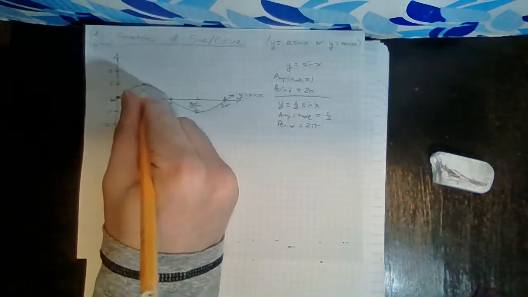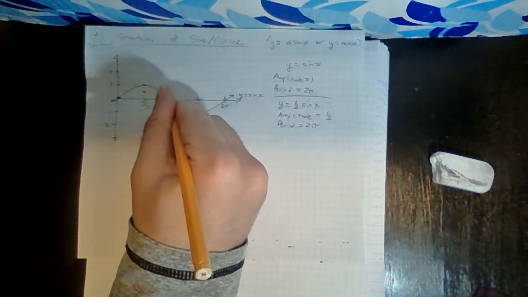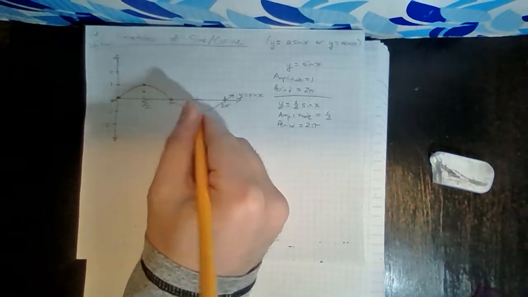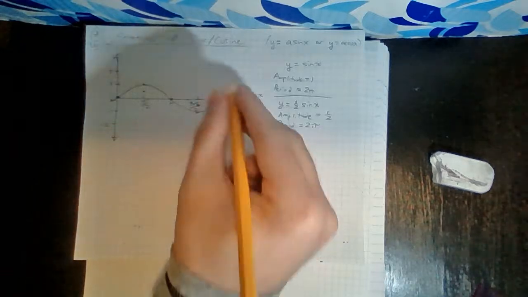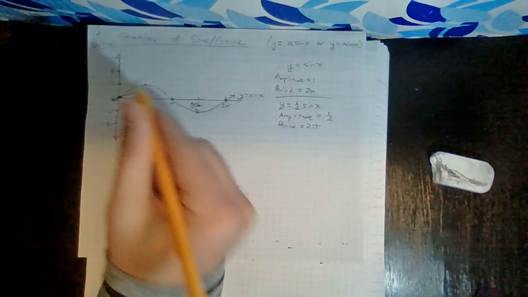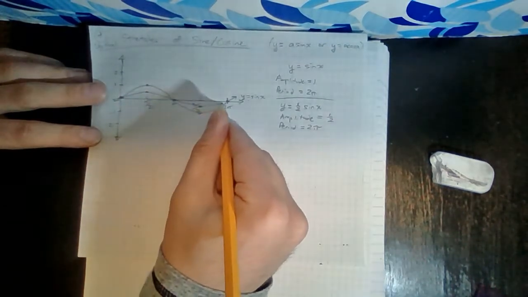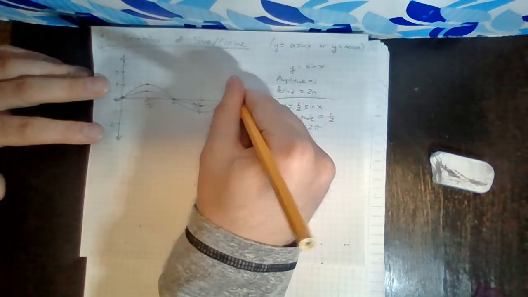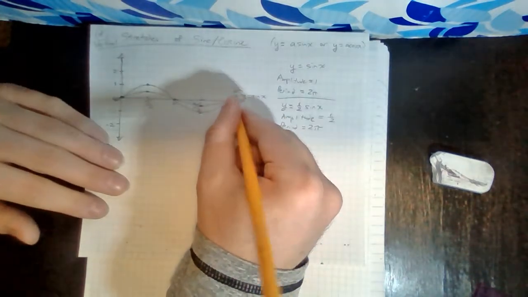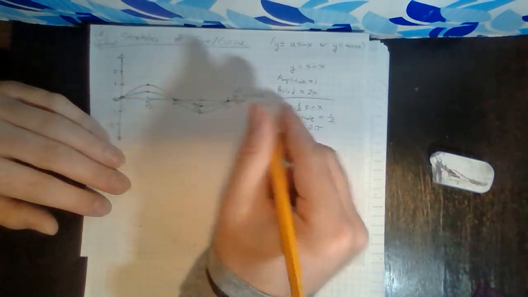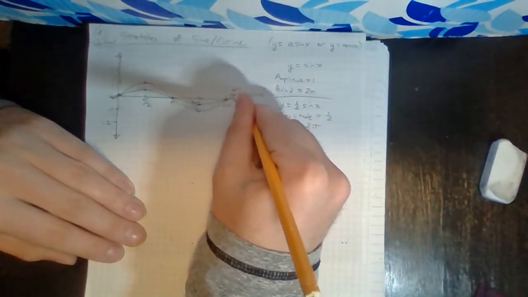So all of our points are multiplied by 1/2. 0 times 1/2, we stay at 0. -1 times 1/2, we'll end up down here. 0 times 1/2, we end up at 0 again. So we get that same maximum and minimum values at the same points, but it's slightly shrunken. It's slightly compressed. So this is our function y equals 1/2 of sine x.